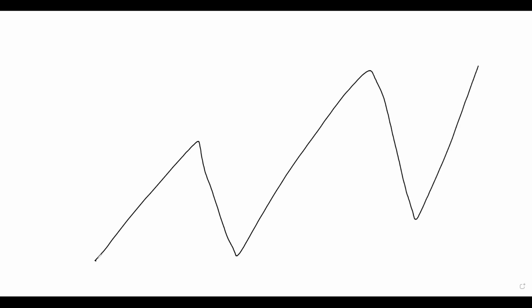So let's just do it like this. Okay, so it's in a clear uptrend at the moment, and this is obviously your higher high, higher low, higher high, right?